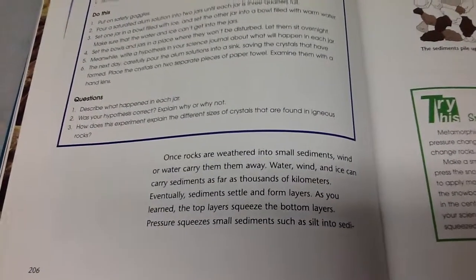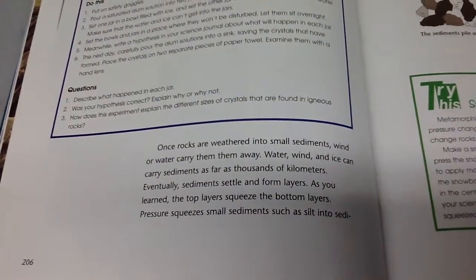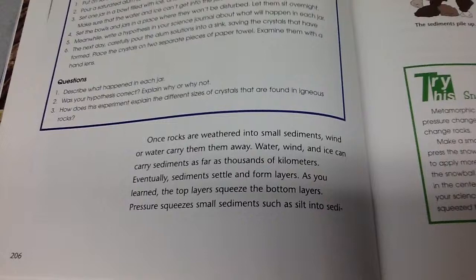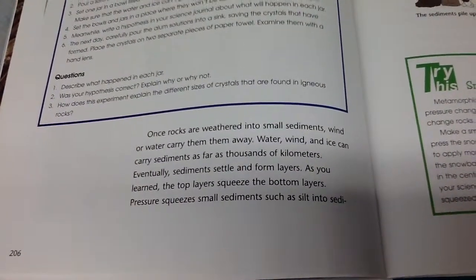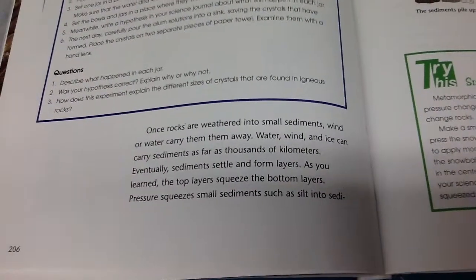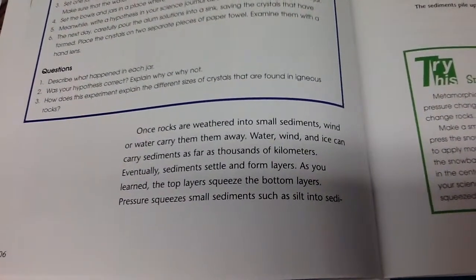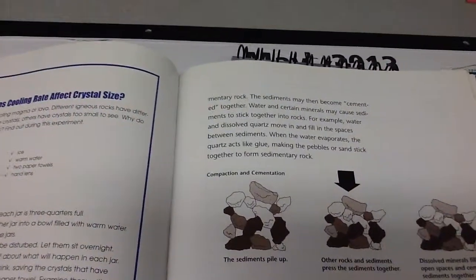Once rocks are weathered into small sediments, winds or water carry them away. Water, wind, and ice can carry sediments as far as thousands of kilometers. Eventually, sediments settle and form layers. As you learned, the top layers squeeze the bottom layers. Pressure squeezes small sediments such as silt into sedimentary rock.